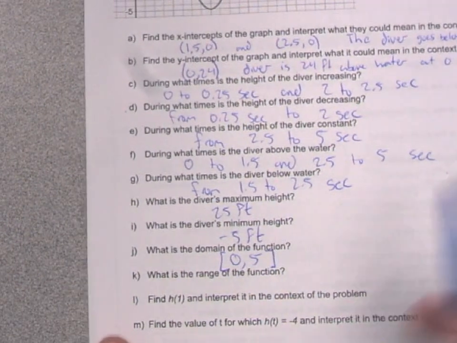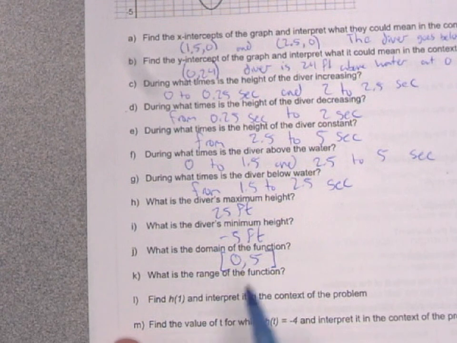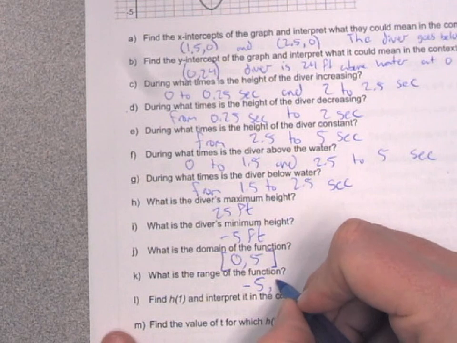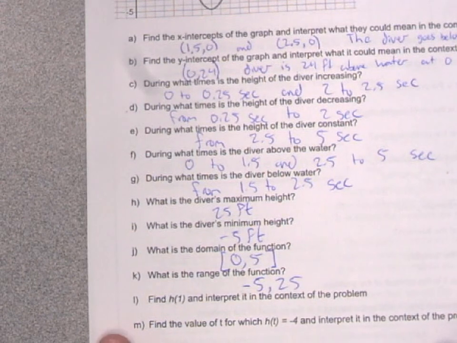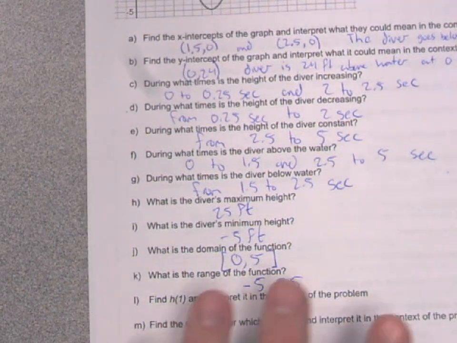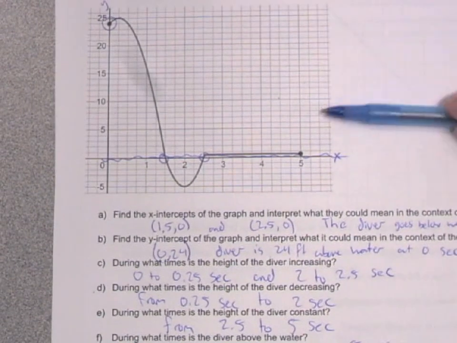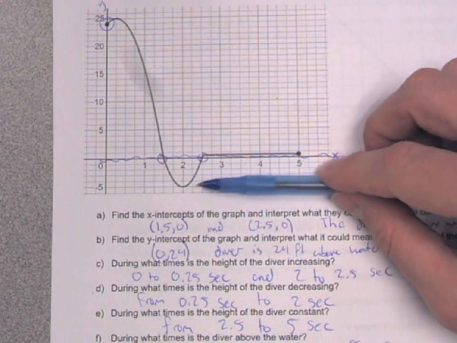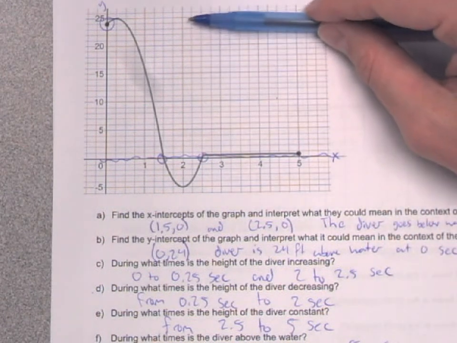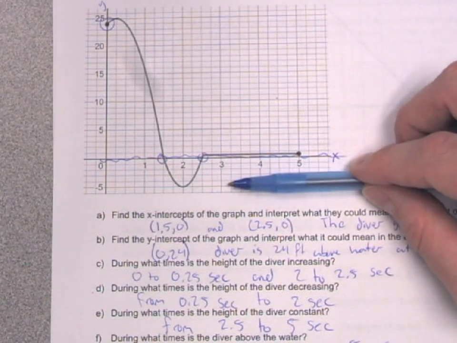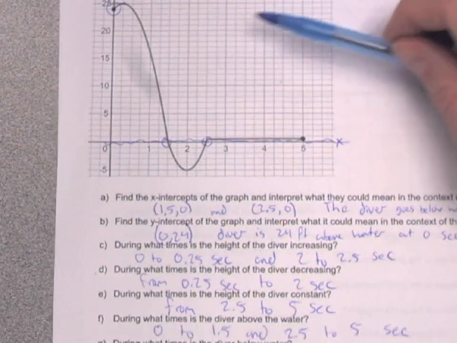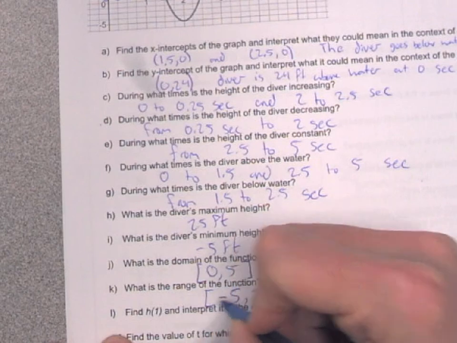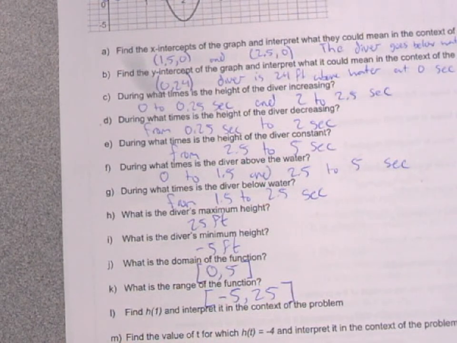Okay, now we already kind of got a lot of the range here because we knew our lowest height was -5 and our highest height was 25. So the range is all the y values. The lowest possible y value, or I guess in this case height, the lowest possible height would be -5, and the highest possible height would be 25. So our graph lives in between -5 and 25. And we're going to put some brackets there.